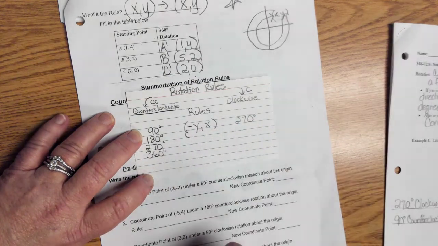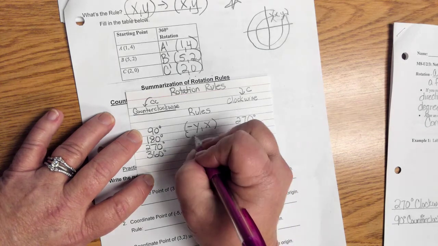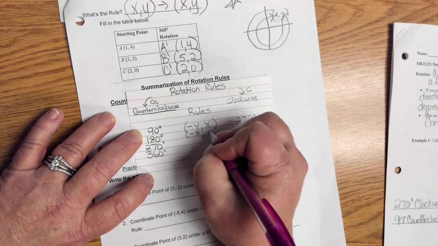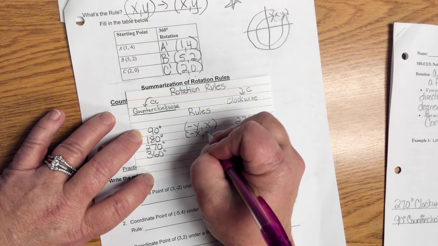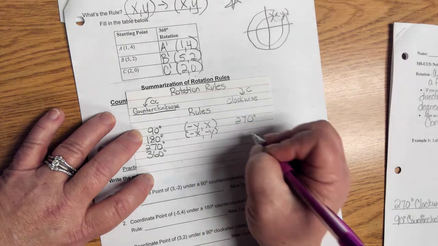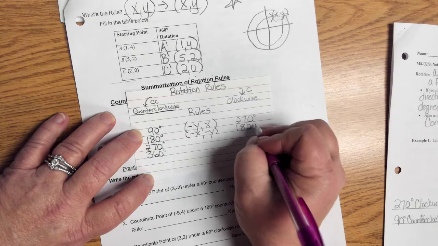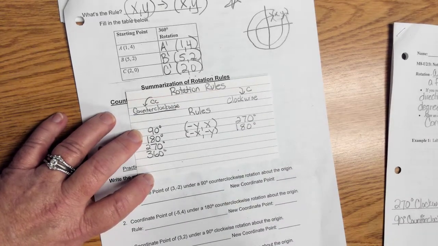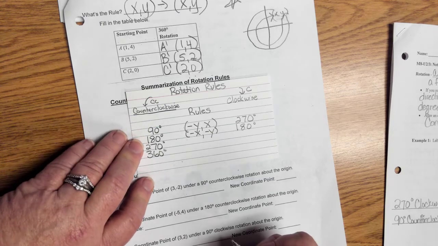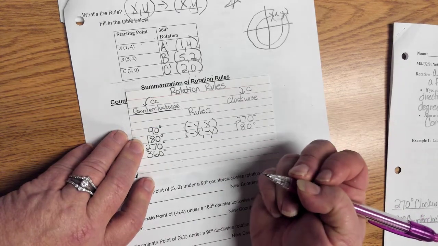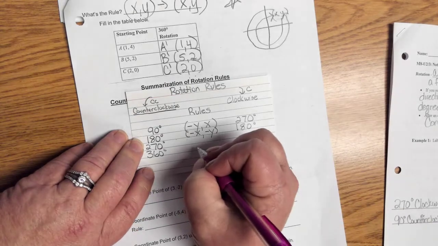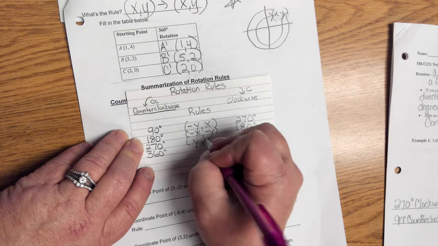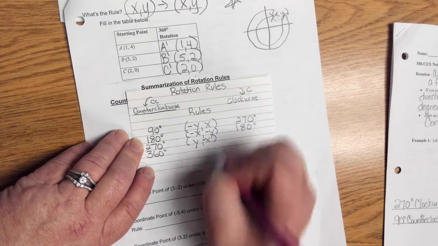For 180 degrees, you change the sign on the x, and you change the sign on the y. And that is the same for 180 degrees clockwise. 270 degrees counterclockwise, you flip your y and x and change the sign on x.